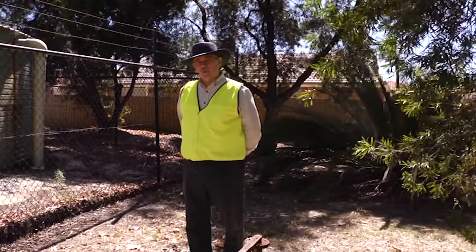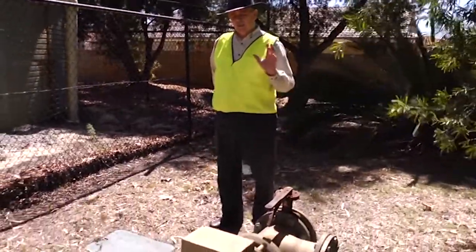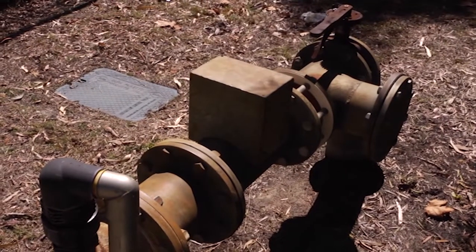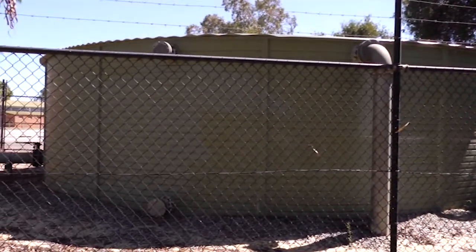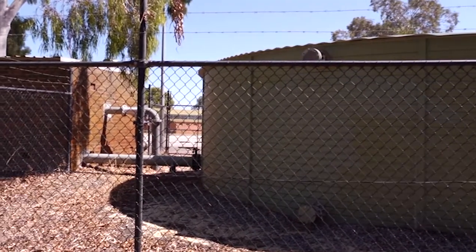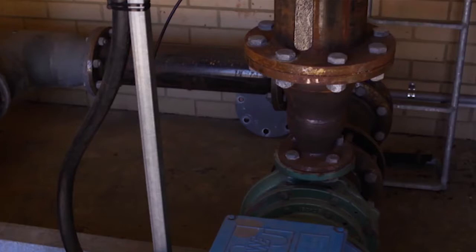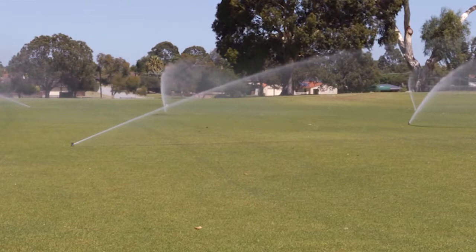This is the bore pump that supplies the irrigation system at Ferndale Park. The bore is pumping through this flow meter, which is below ground, and the flow meter reads out in the pump house up into the tank where it's stored. Really it acts as a balance tank, and then the water is taken out through the other side of the tank through the irrigation pump station and out to the irrigation system.